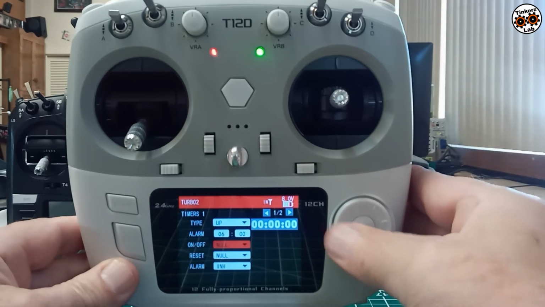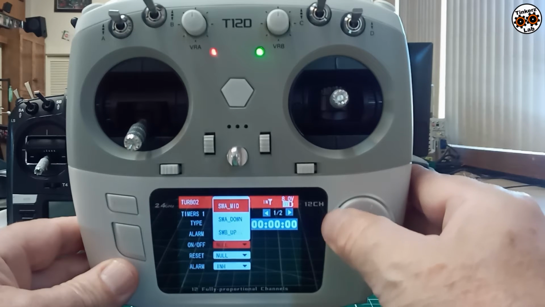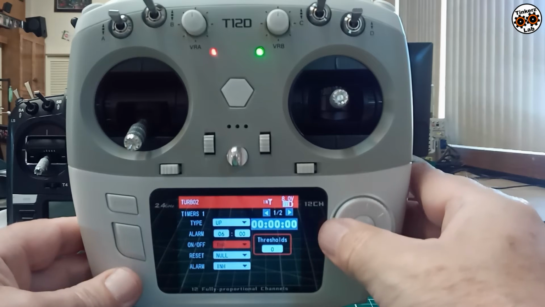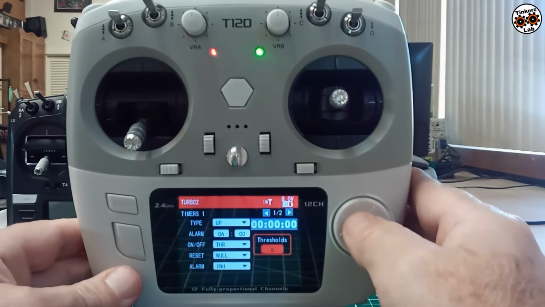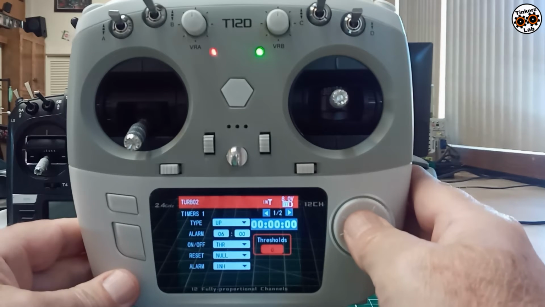And for on and off, I want it to be throttle. Then on the threshold here, I don't think I have any planes that I don't launch at least 50% throttle. So I don't want my flight timer to start until I'm ready to launch my plane, until I'm applying throttle.